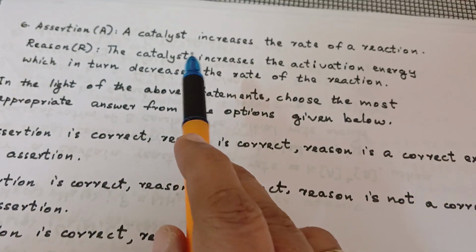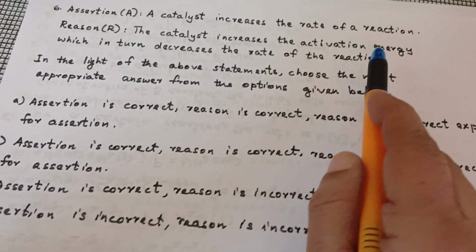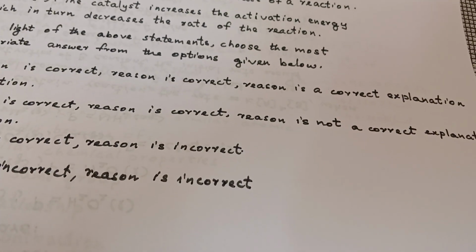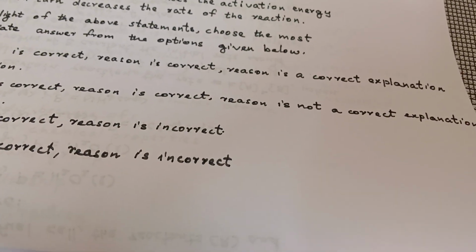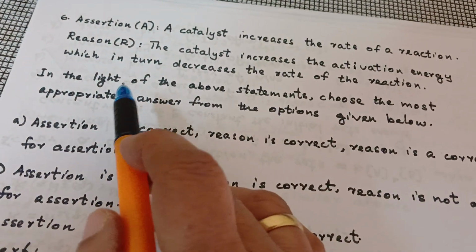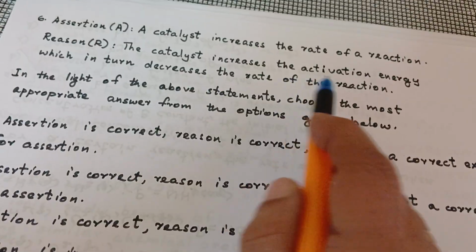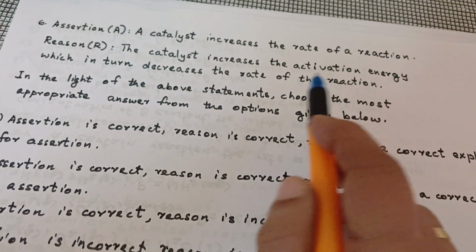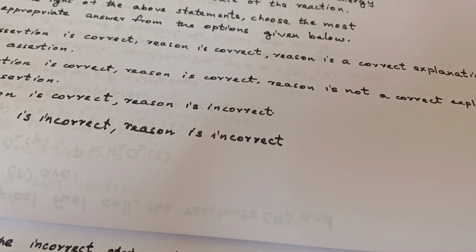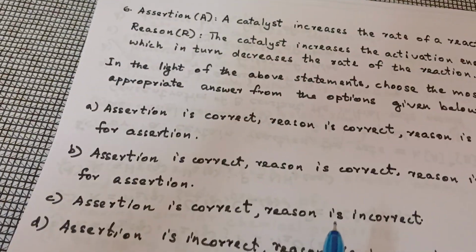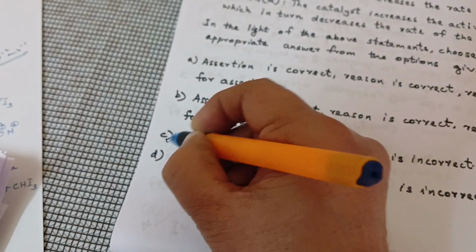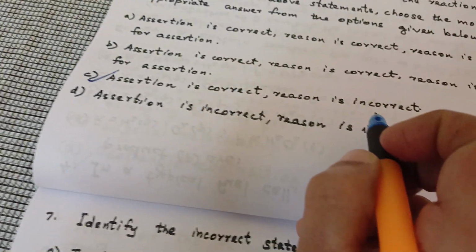So assertion is a catalyst increases the rate of reaction. That is correct. A catalyst increases the rate of reaction. How does it increase? By lowering the activation energy of reactants. So our reason given is the catalyst increases the activation energy. That is not correct. So our assertion is correct, but the reason is wrong. So assertion is correct, reason is incorrect. Option C will be our correct choice.